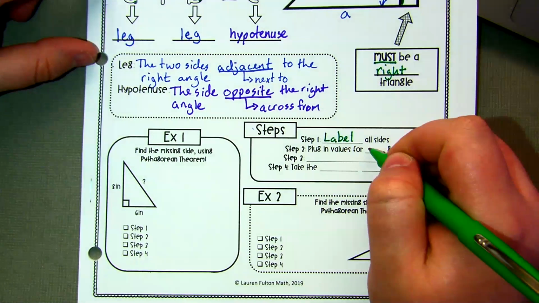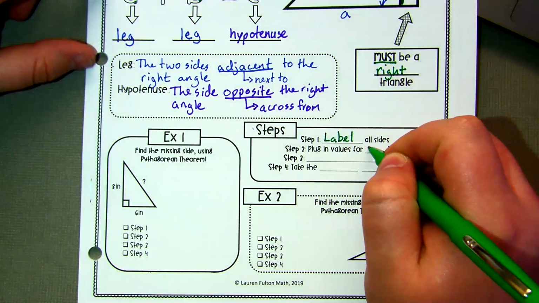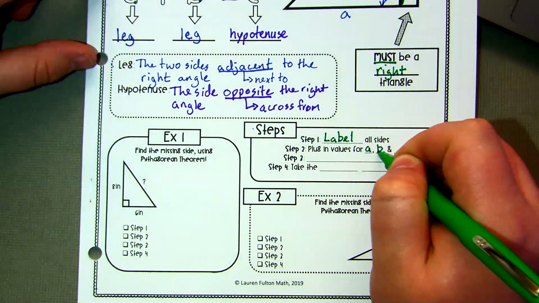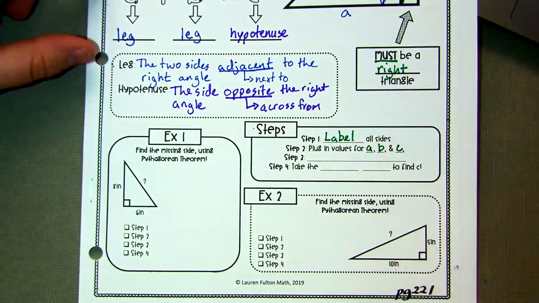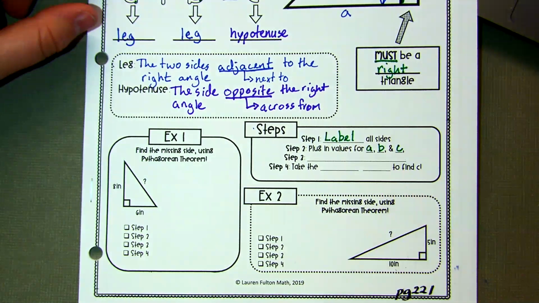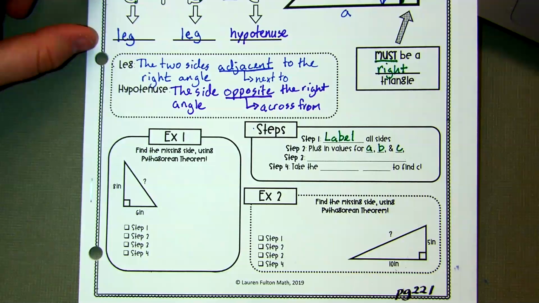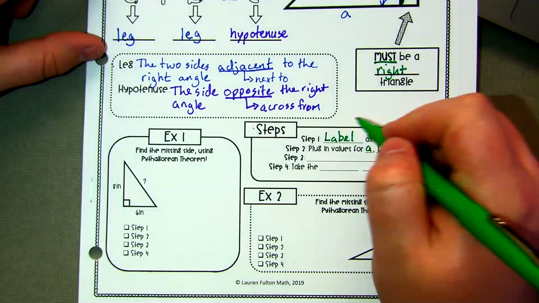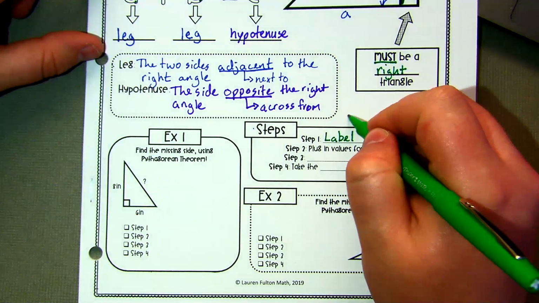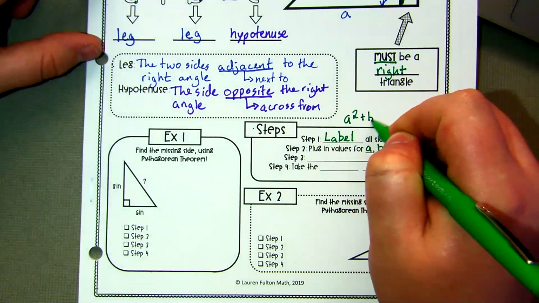For step two, we plug in values for A, B, and C. We're going to be plugging values into our formula, which again, I'll write right up here, just so we are super duper sure to have it everywhere.